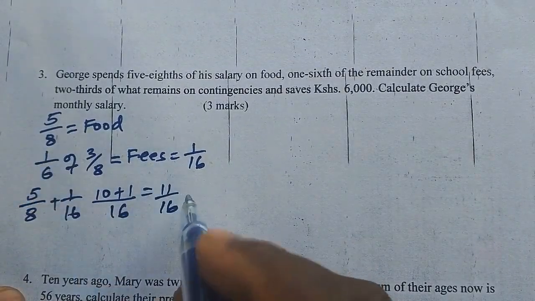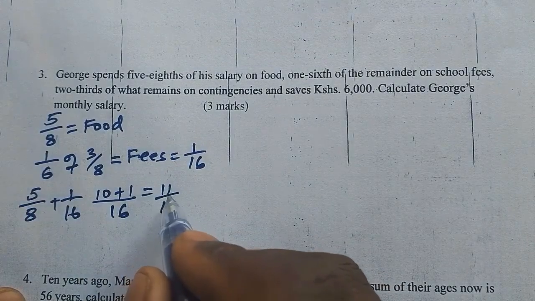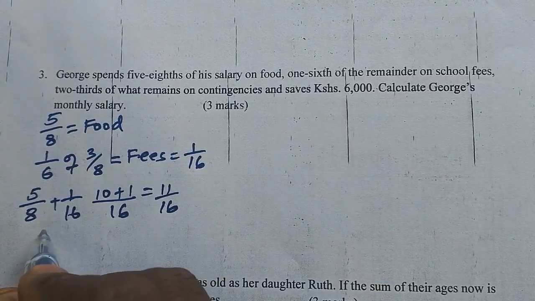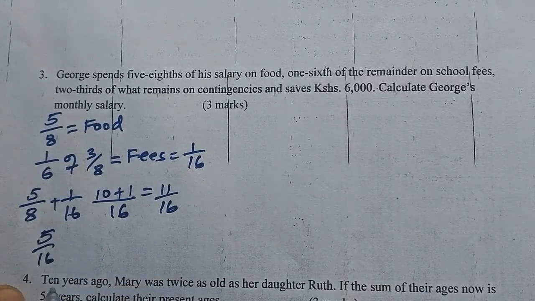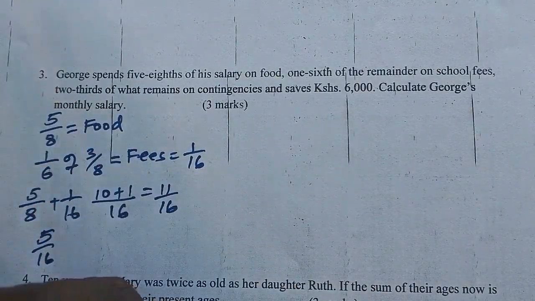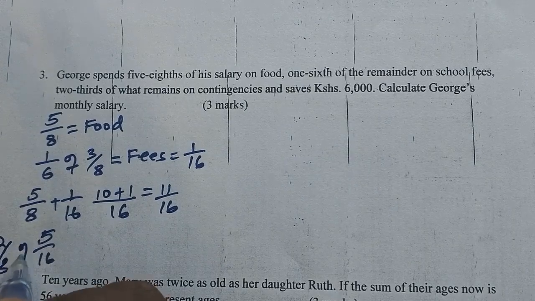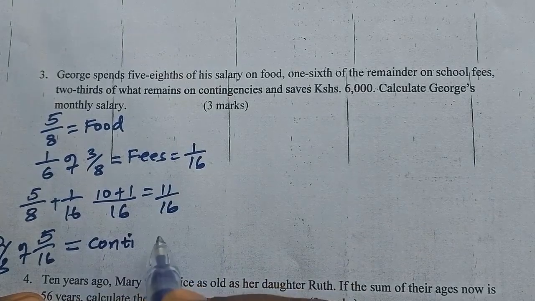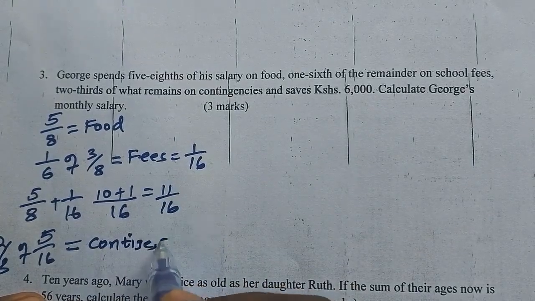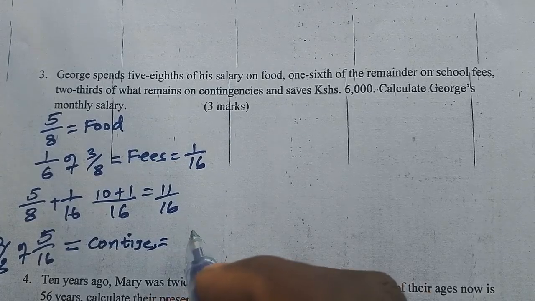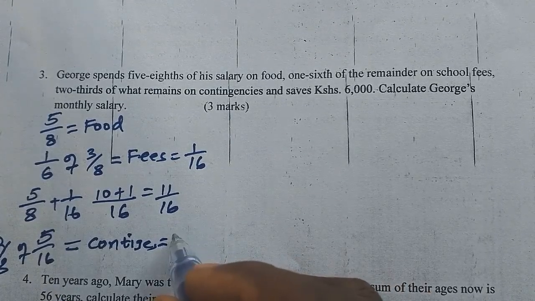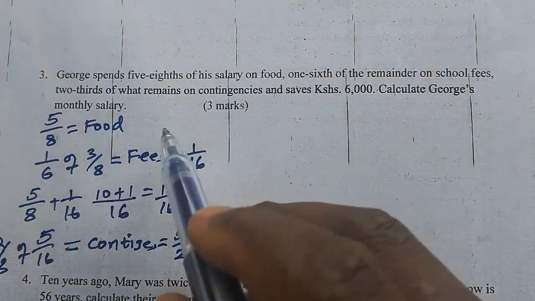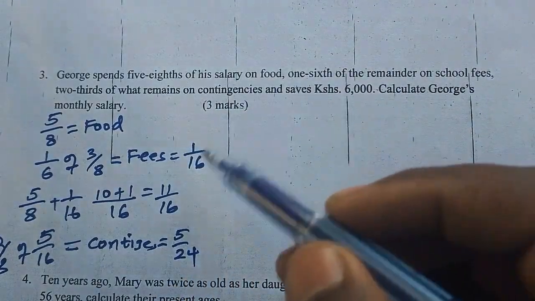So what is remaining? 16/16 minus 11/16. So that one will be 5/16, which is what remained. Now 2/3 of what remained. So 2/3 of this is equal to the contingency. You multiply that, it gives us 5/24, right? And then the saved Kenya shillings. So whatever remained was saved.